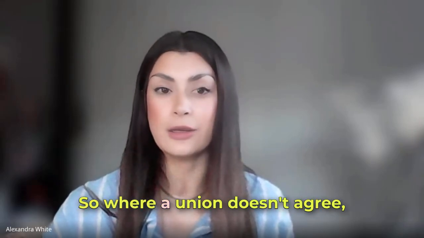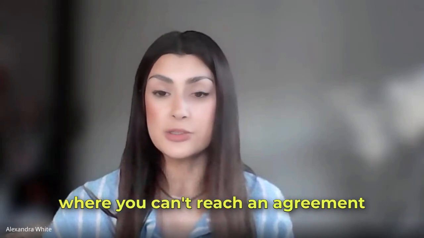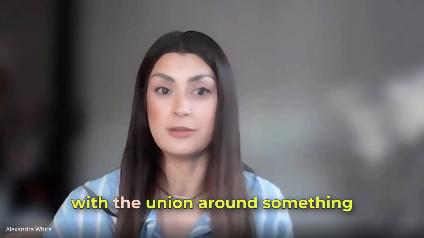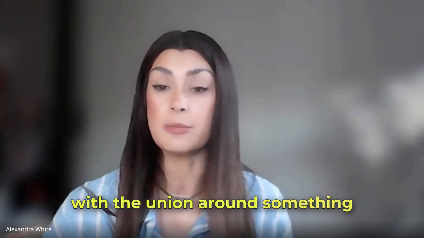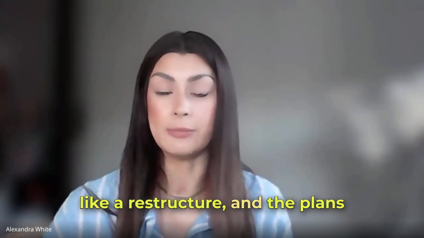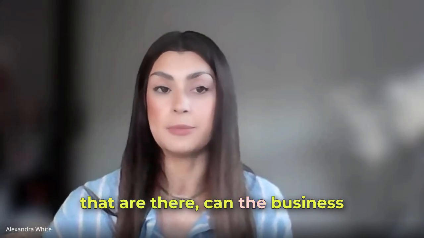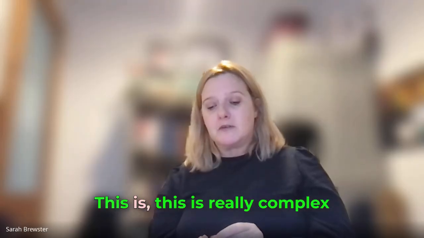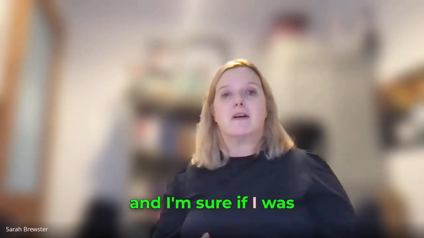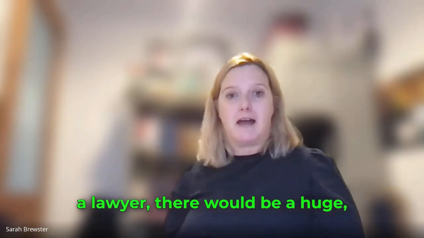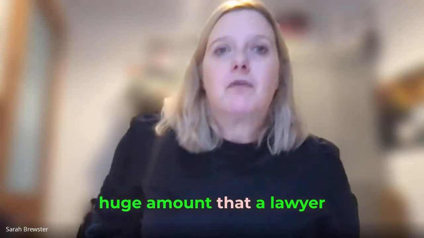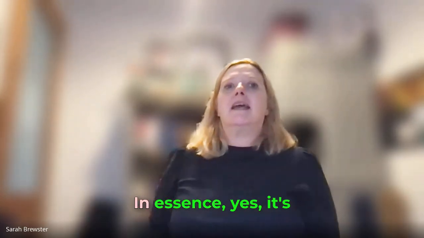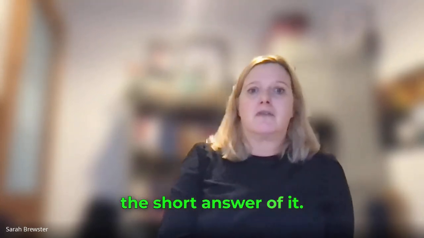So where a union doesn't agree, or where you can't reach an agreement with the union around something like a restructure, and the plans that are there, can the business still proceed with what they're proposing? This is really complex, and I'm sure if I was a lawyer, there would be a huge amount that a lawyer would have to say to this. In essence, yes, is the short answer of it, but I wouldn't.